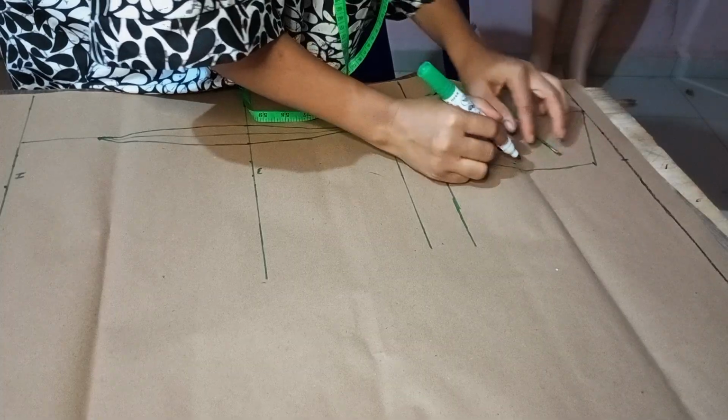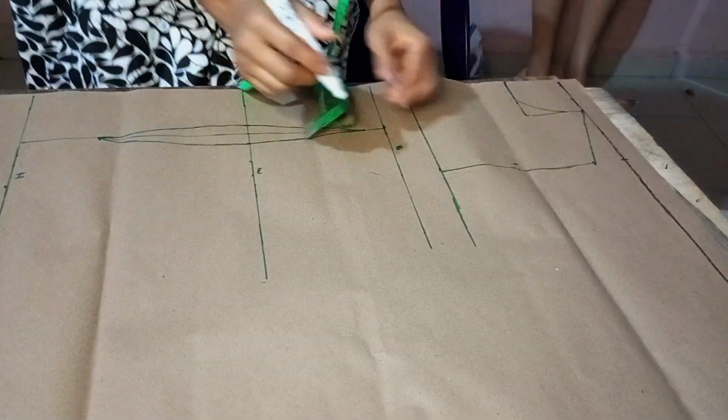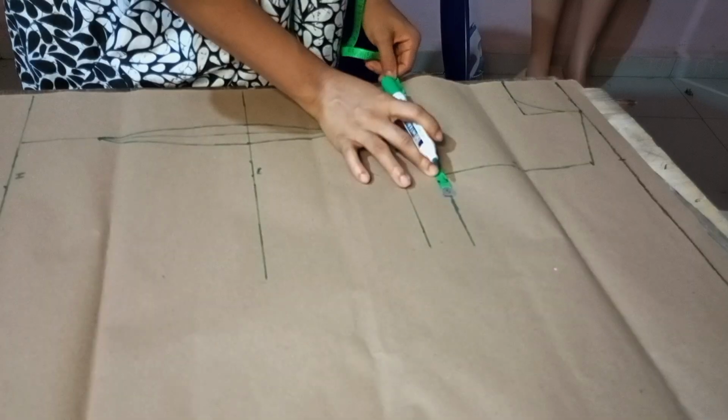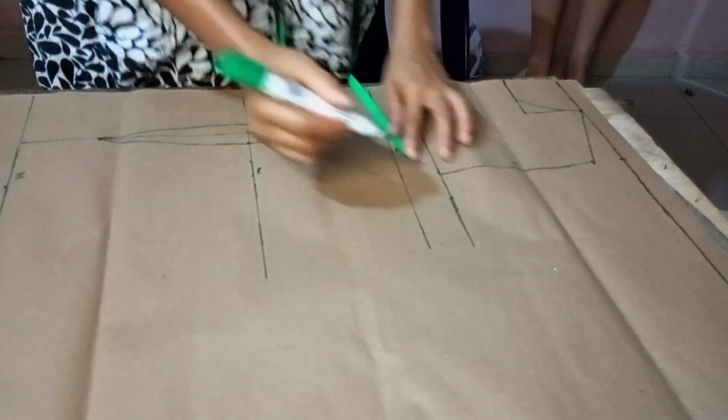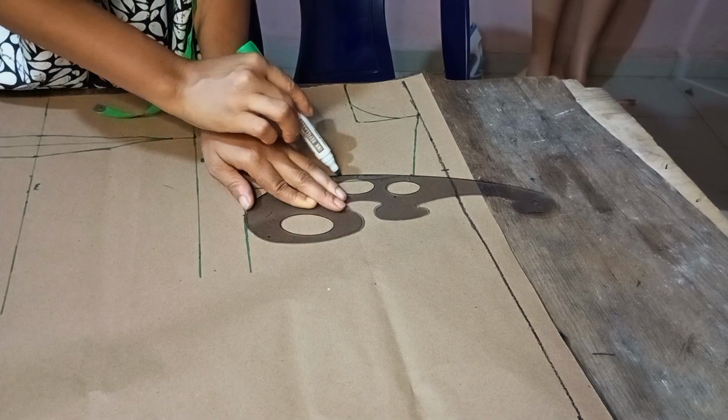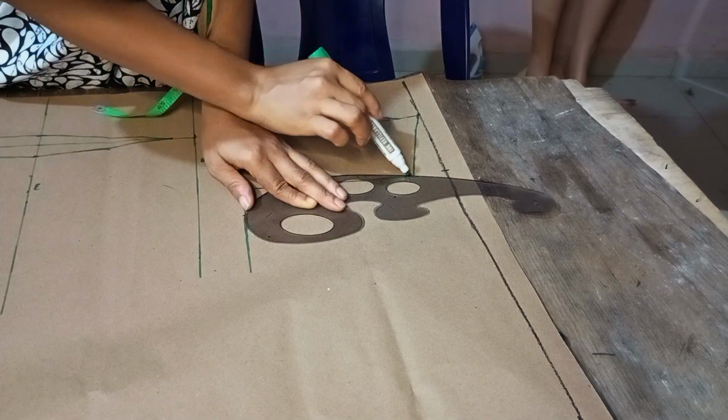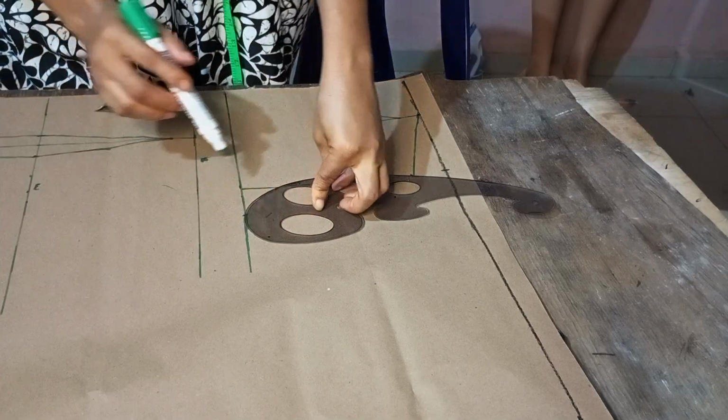So you go in by ½ inch, and then you go ahead and mark your bust measurement divided by 4, and then you go ahead and just draw out your armhole like this, just as you see me do in this video.